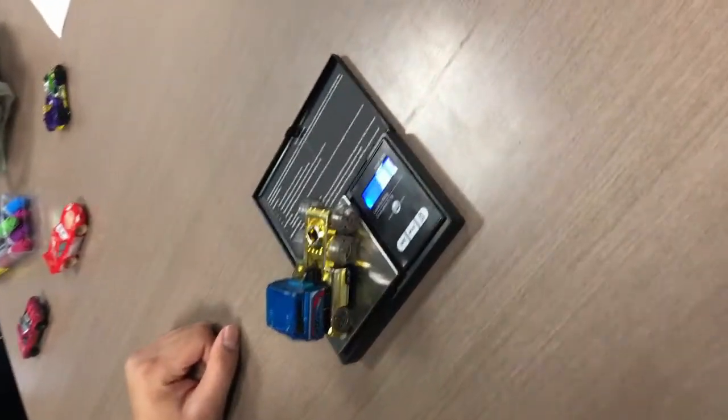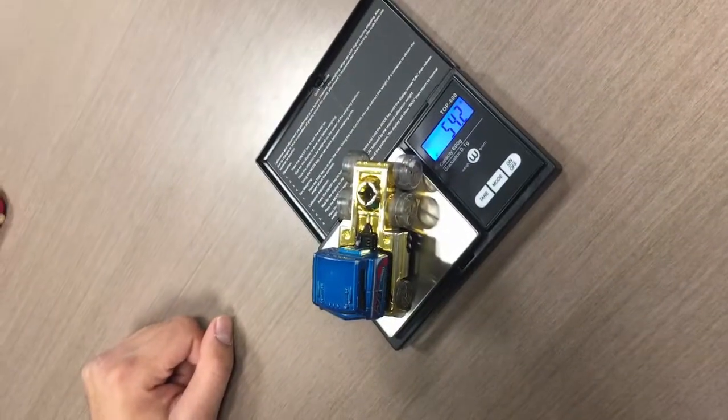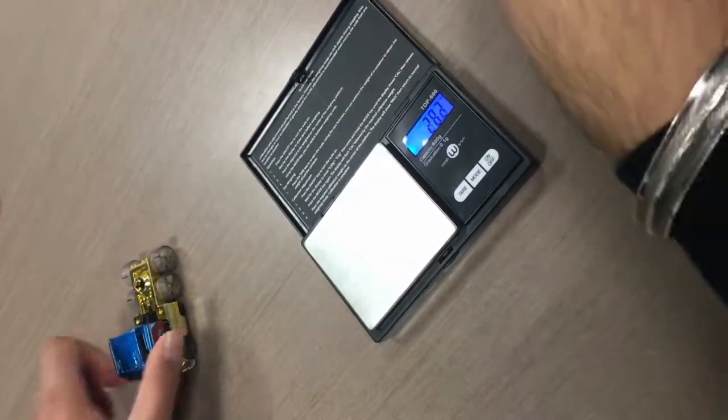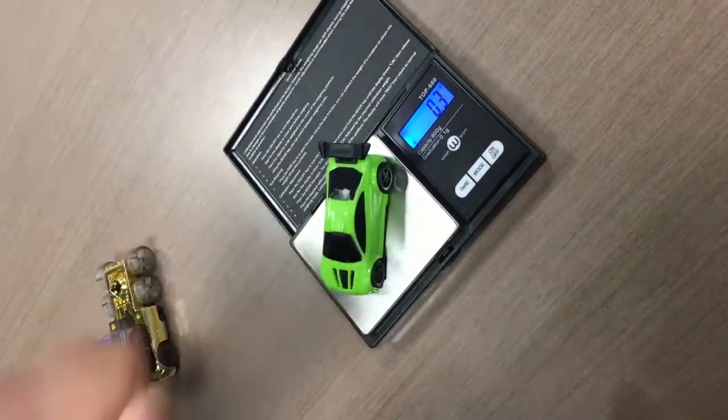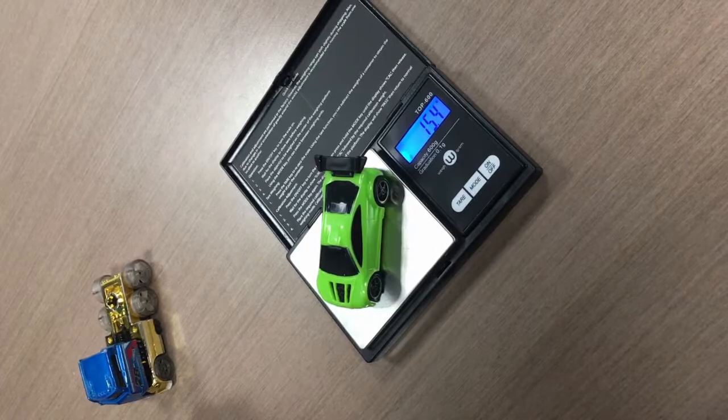All right, so we're going to get the masses out of the way, and I think this one's going to go ahead because it's heavier. So this one is 54.2 grams, and the lighter one is only 15.4 grams.